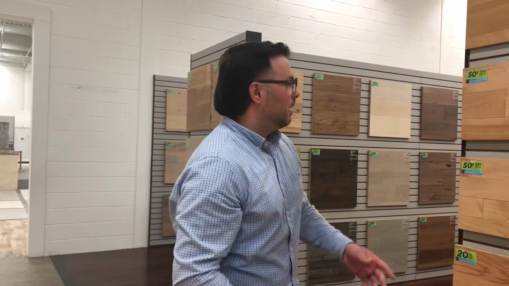Find things that are installed on your floor and point it out. Here's a hickory installed on the floor. There's various ways to explain to a customer. You just want to make sure you're setting the proper expectations.